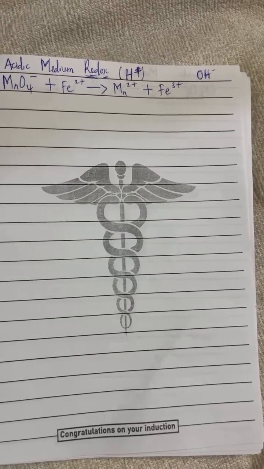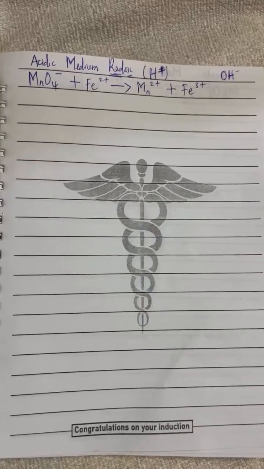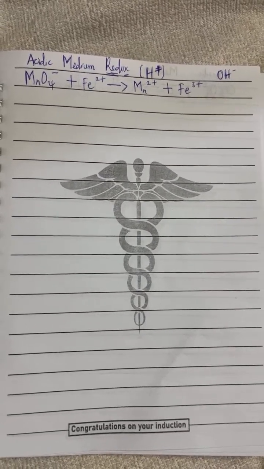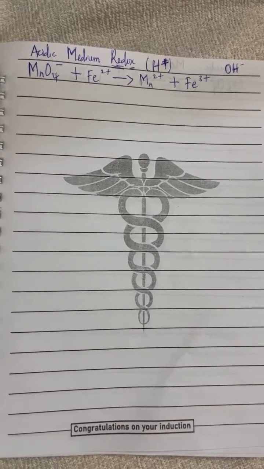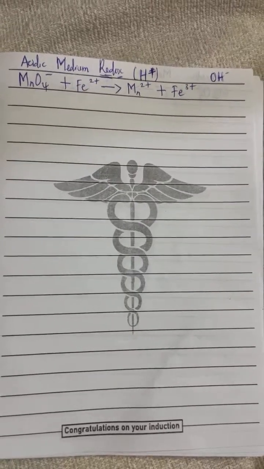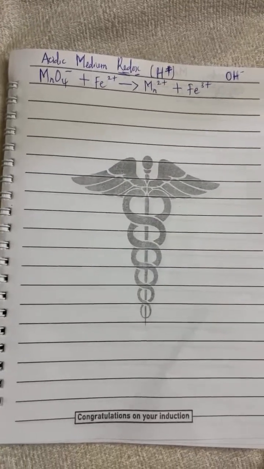Correct, the oxidizing agent. The oxidizing agent undergoes reduction in a redox, while the reducing agent undergoes oxidation in a redox reaction. I have explained this whole thing.